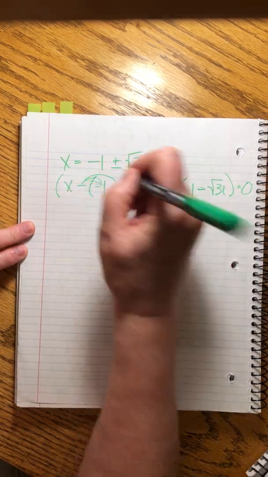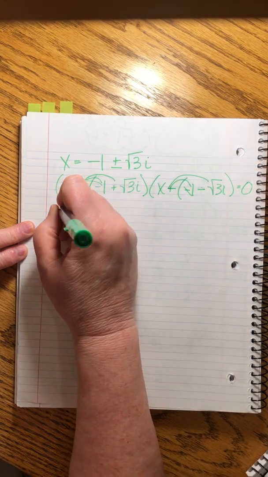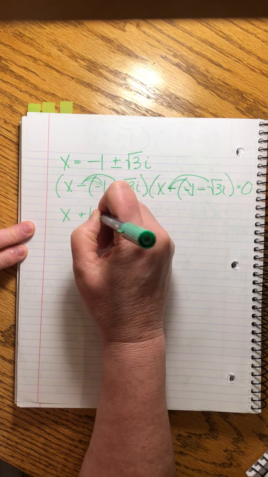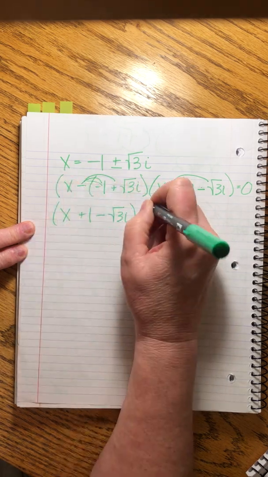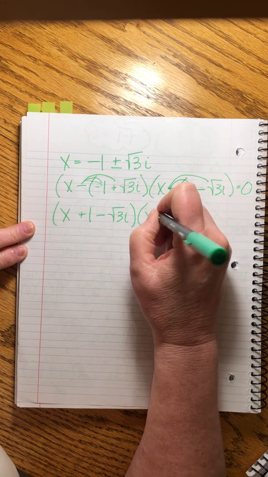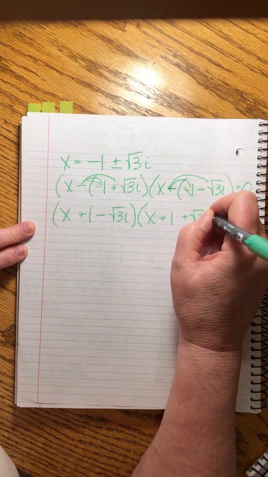We distribute this. So this will be x plus 1 minus square root of 3 i and x plus 1 plus square root of 3 i.